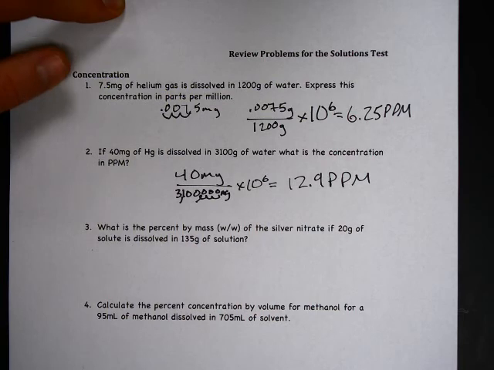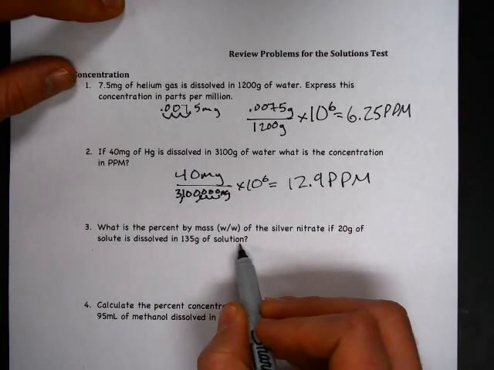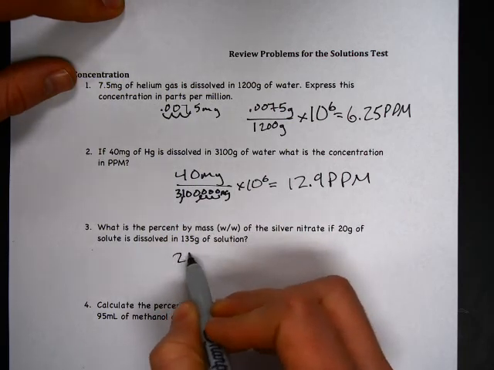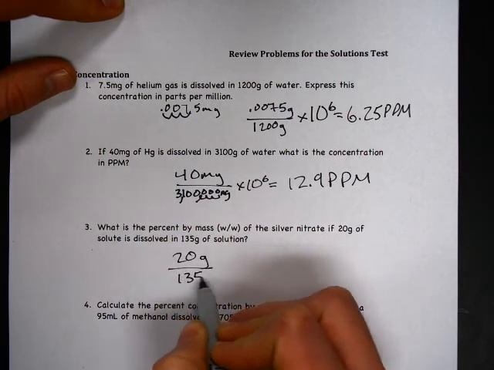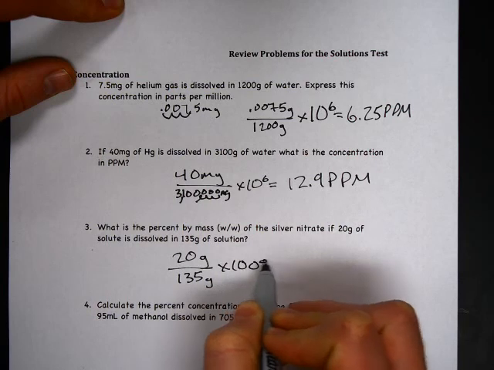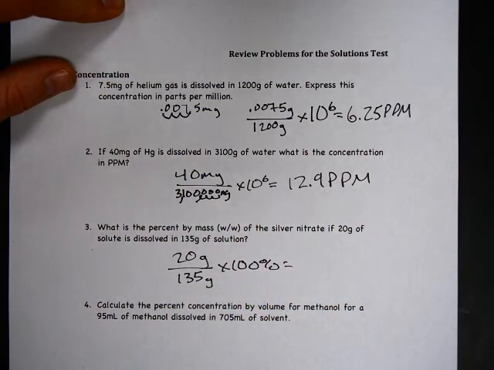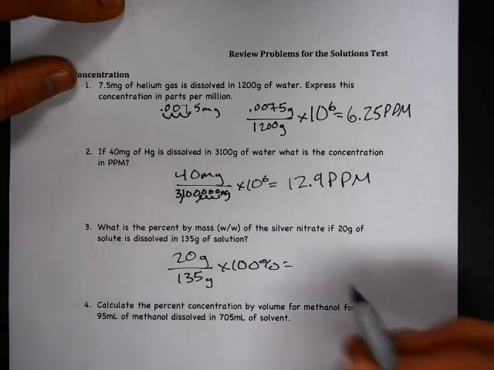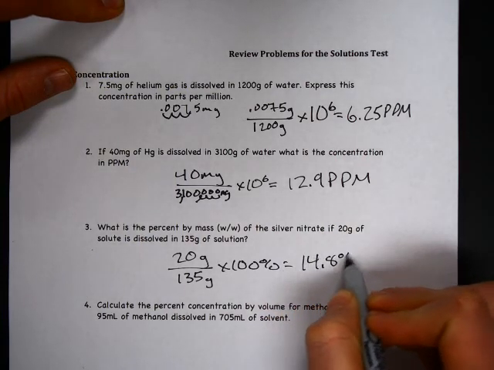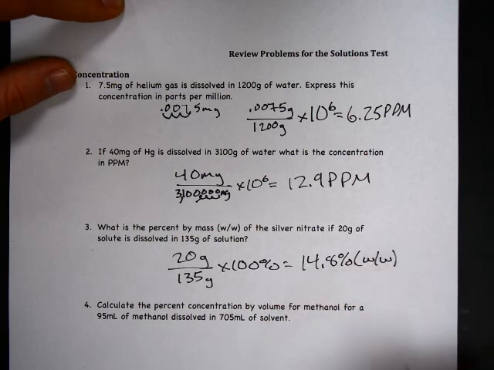That's parts per million. Number 3, what is the percent by mass, which again is WW or MM, of silver nitrate if 20 grams of solute dissolved in 135 grams of solution. So notice it's solution, so I don't have to add anything in my denominator. I can just take solute mass divided by solution mass, multiply times 100%. I get 20 divided by 135 times 100 to give me 14.8% by weight or mass there.